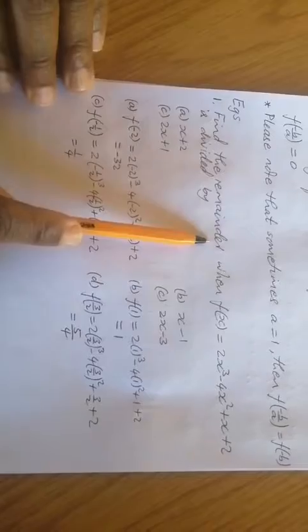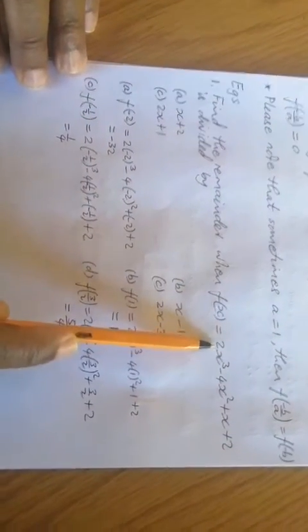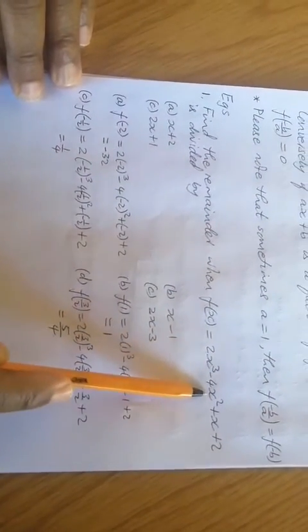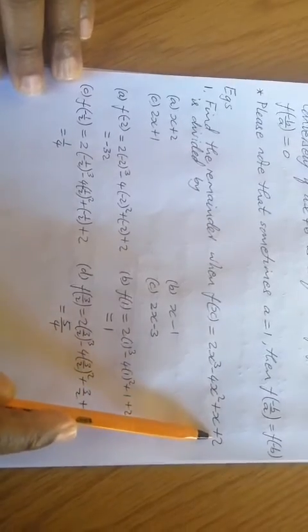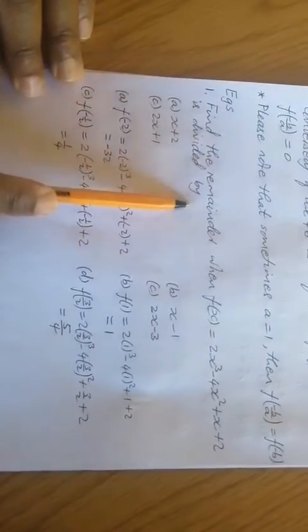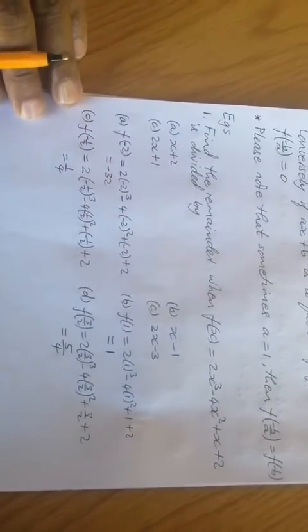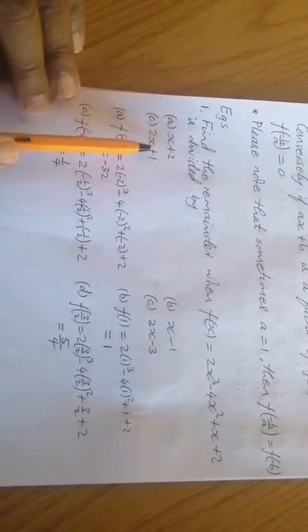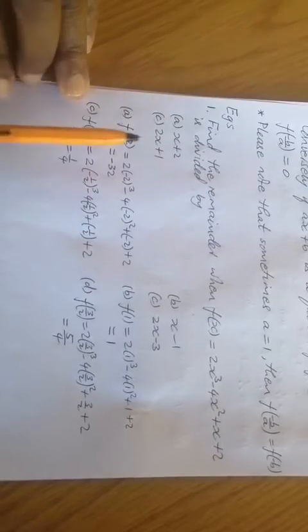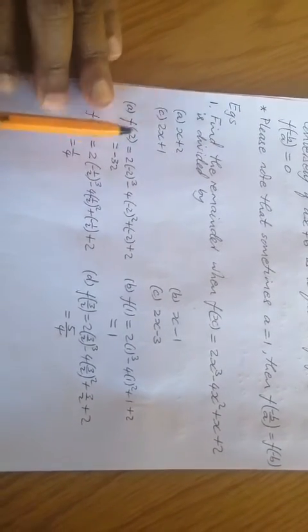Find the remainder when f of x, which is equal to 2x cubed minus 4x squared plus x plus 2, is divided by x plus 2. What it means here is that we are looking for f of minus 2 because our a is 1.